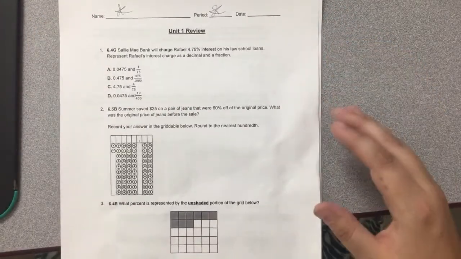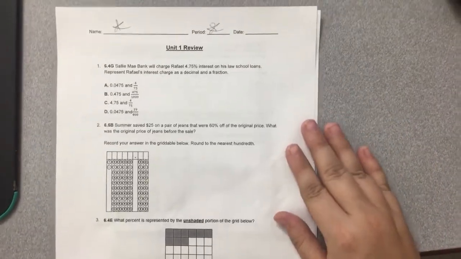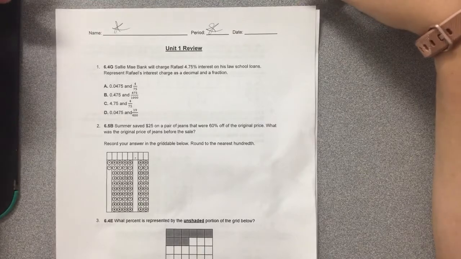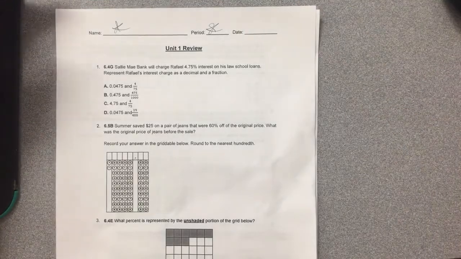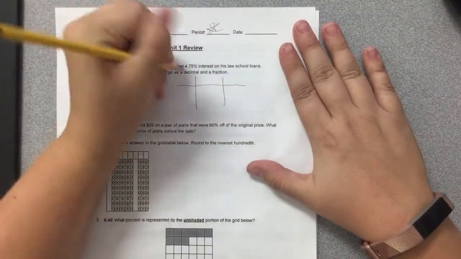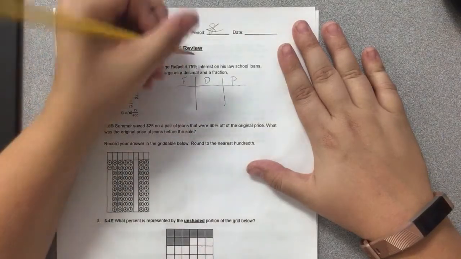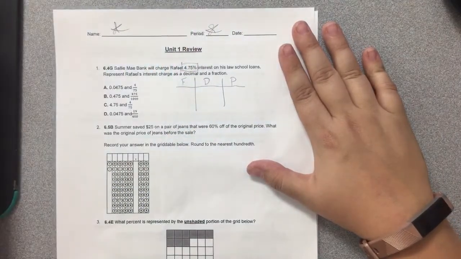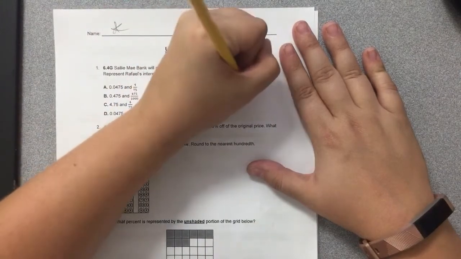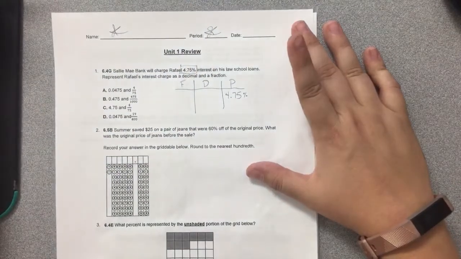All right, number 1. Sallie Mae Bank will charge Raphael 4.75% interest on his law school loans. Represent Raphael's interest charge as a decimal and a fraction. All right, so what we got here, we need to do our FDP. The thing we're given here, because of that percent sign, we know it's a percent. 4.75%. We need to get that into decimal and fraction form.